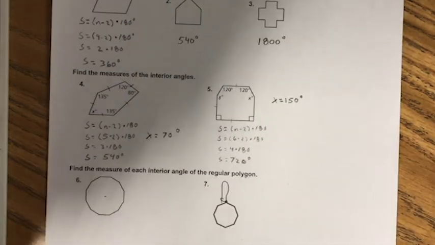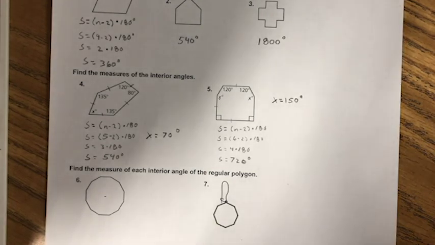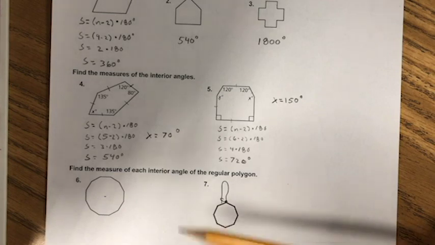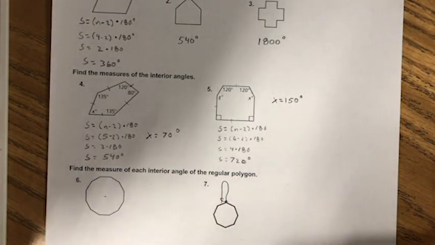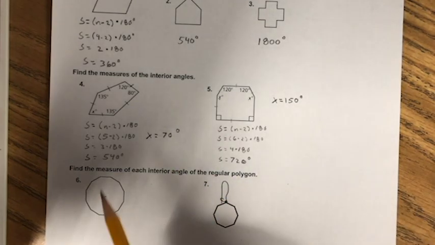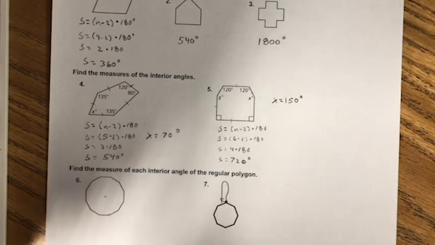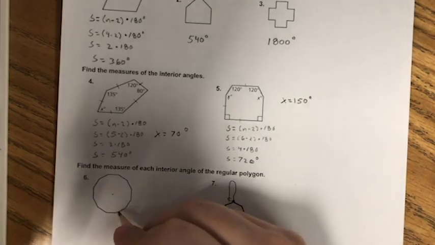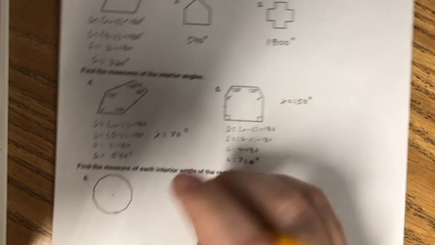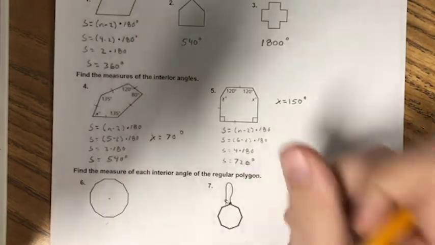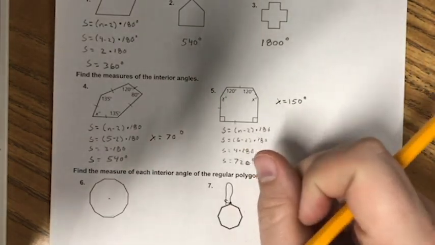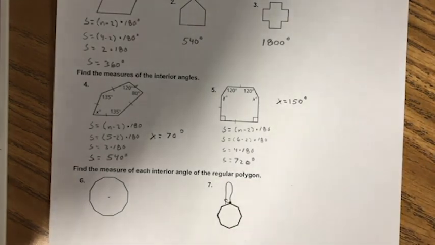All right. Number 6 and 7 are pretty straightforward. Find the measure of each interior angle of the regular polygon. So what this is saying is, it's not just wanting you to find the total measurement, but it's asking you what each angle is worth. It's asking you for one single angle, this single angle right here. So the first thing that we need to do is figure out how much all the angles are worth.